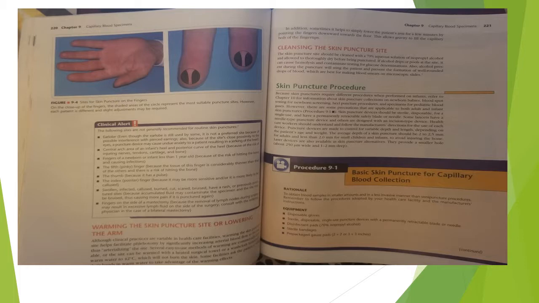Procedure 9.1, basic skin puncture for capillary blood collection. Rationale: to obtain blood samples in smaller amounts and in a less invasive manner than venipuncture procedures. Remember to follow the procedure adopted by your healthcare facility and the manufacturer's instructions.